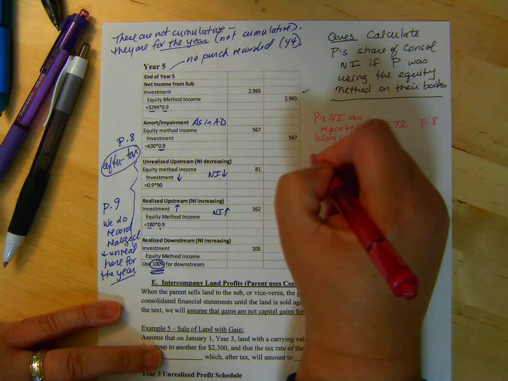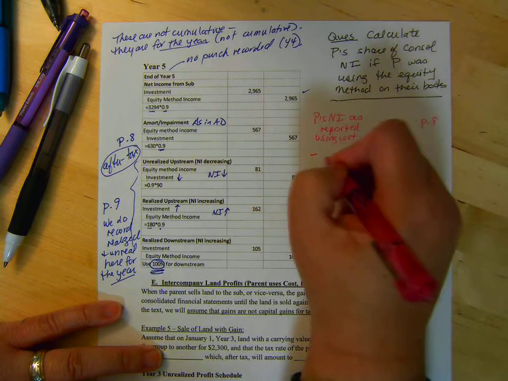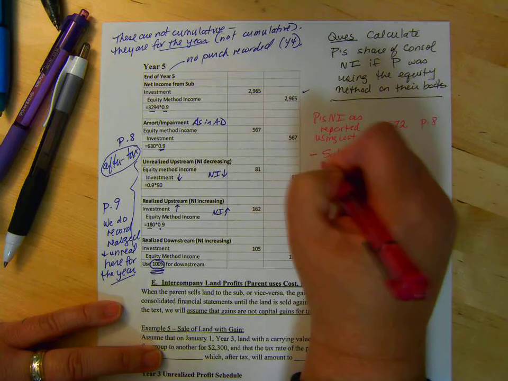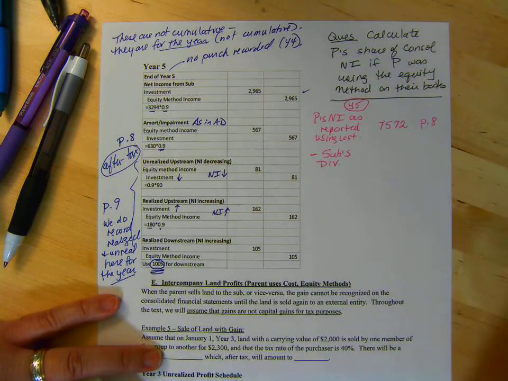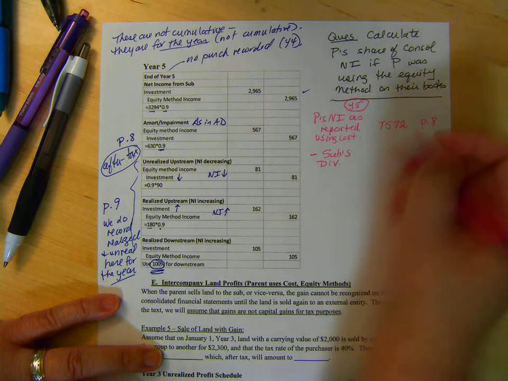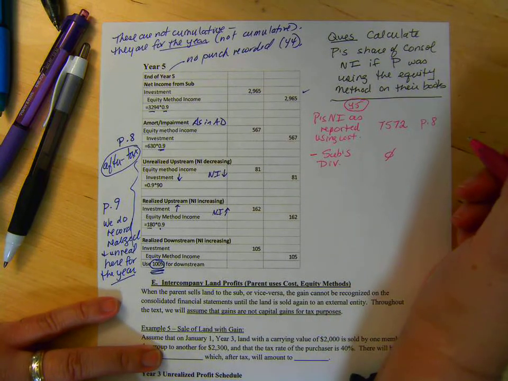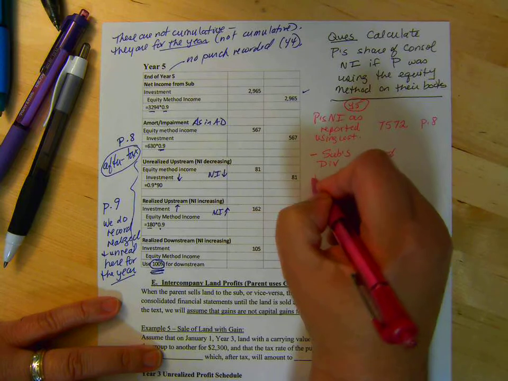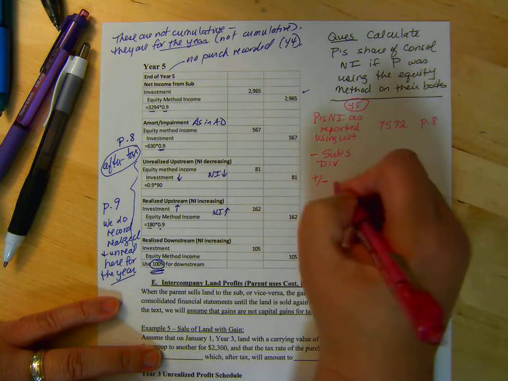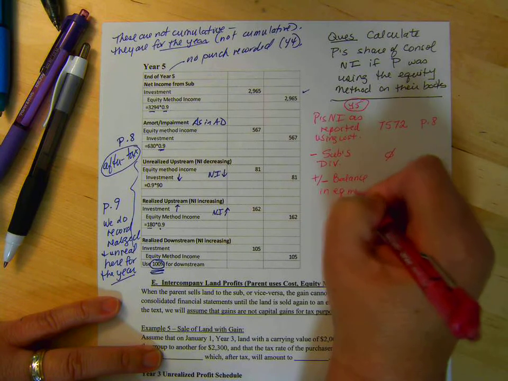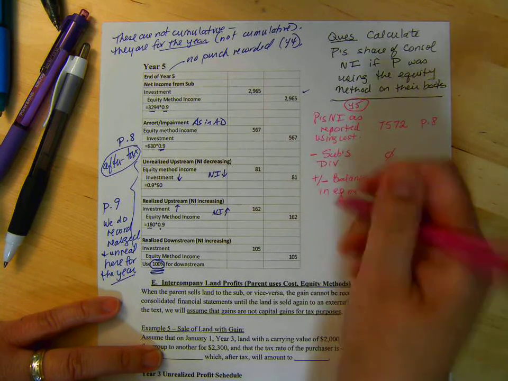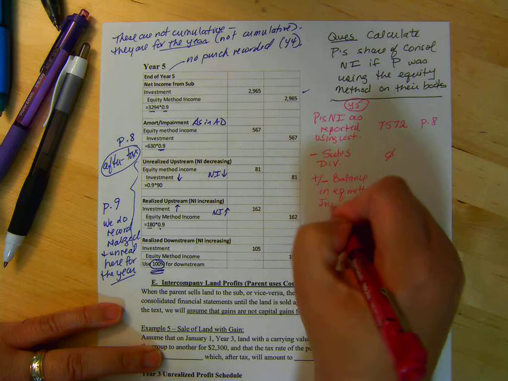Then, since they were using the cost method, we have to take away the sub's dividend. Oh, and this is for year 5, you guys. Sorry about that. Sub's dividend, there wasn't any this year. And we have to plus or minus the balance in the equity method income account.